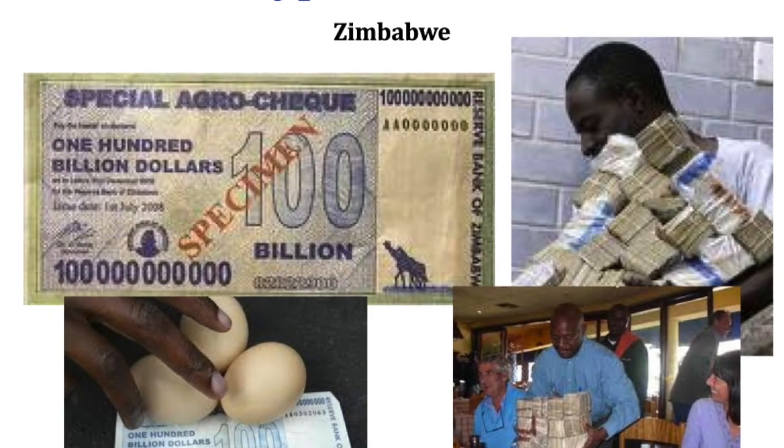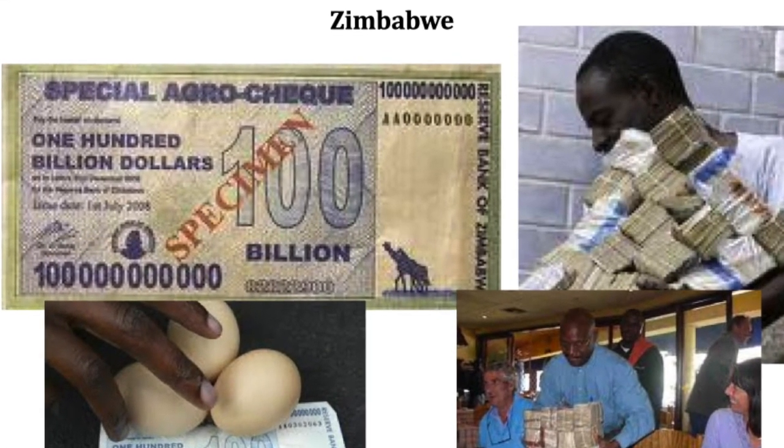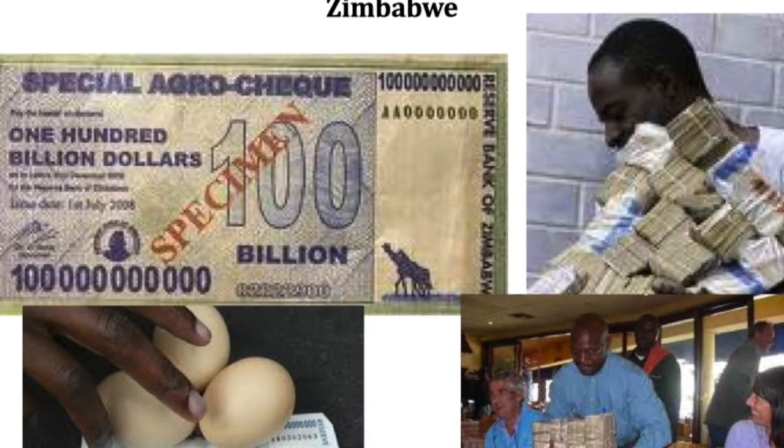In Zimbabwe, prices doubled every 24.7 hours with an inflation rate of over 79 billion%.